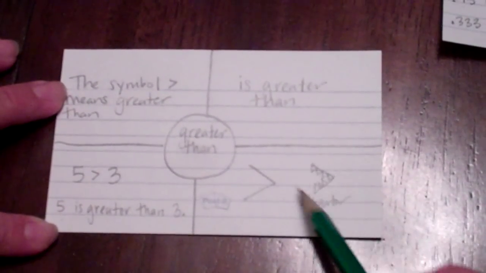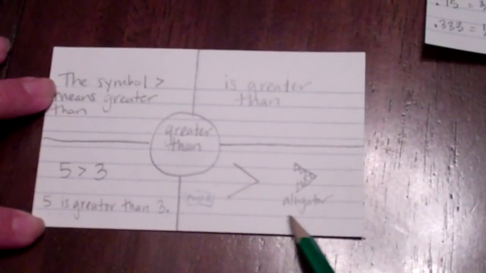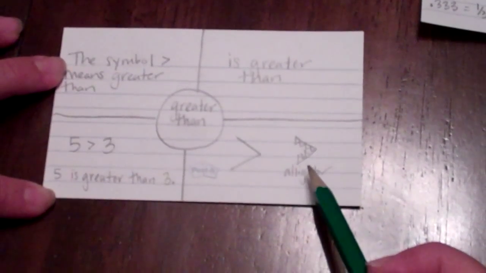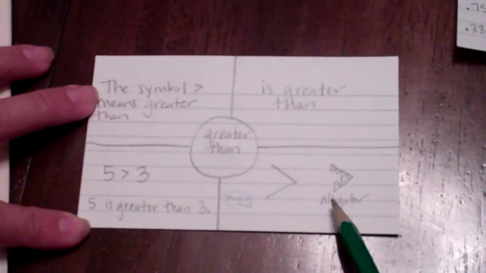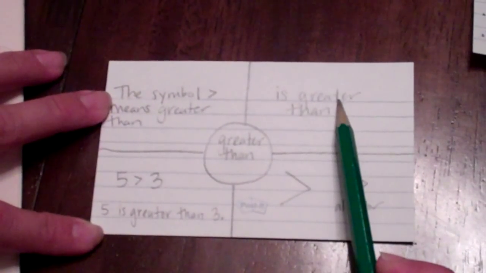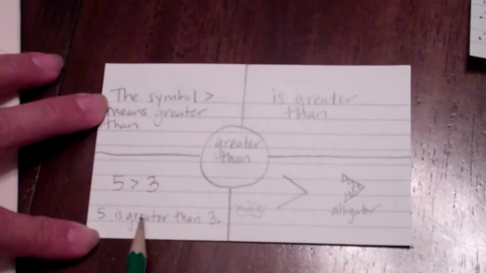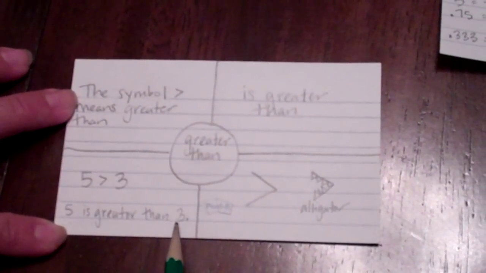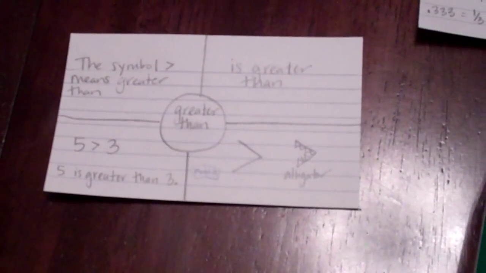But then also I remember that the alligator always wants to eat the bigger number. So that's my way to remember, even though now I need to know what this word or symbol means and use it in a sentence too, like I did over here in my example, how we're going to use it in math this year. So that's an example of that.